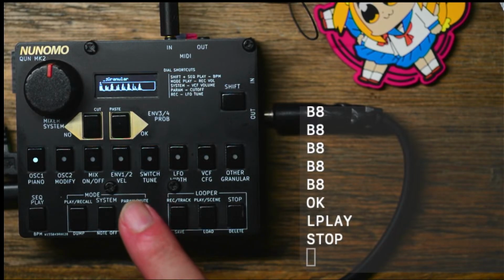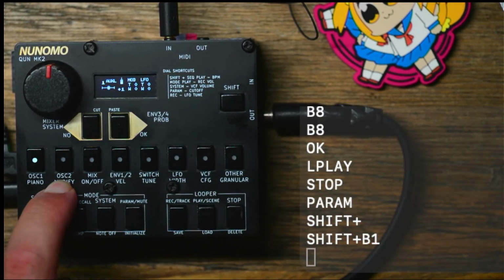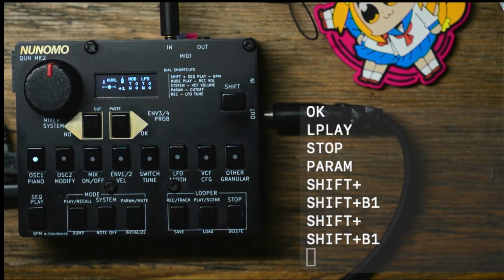Then go back to the oscillator 1 submode.